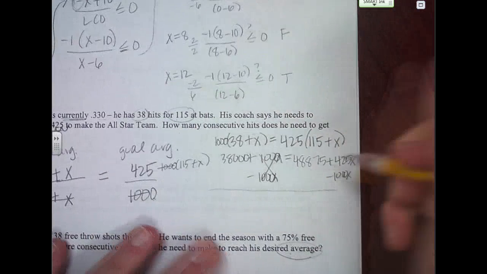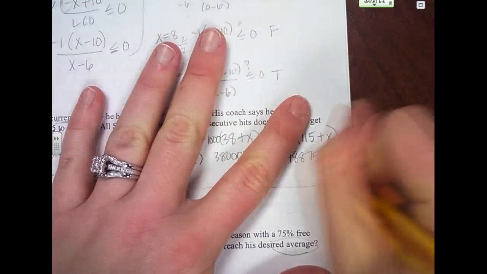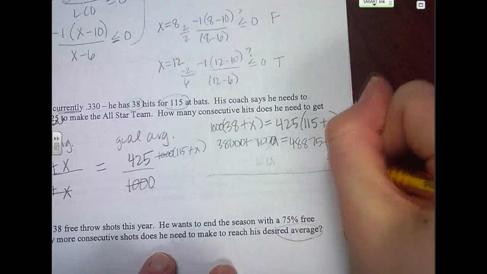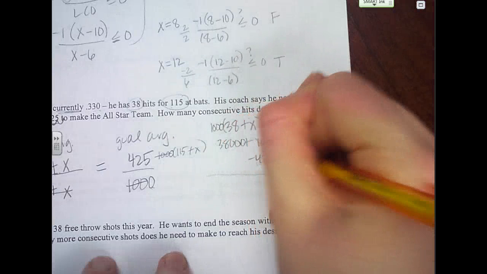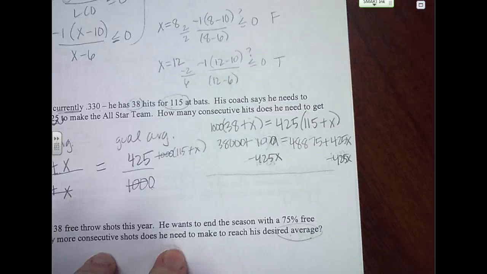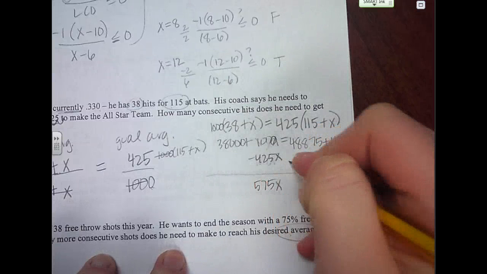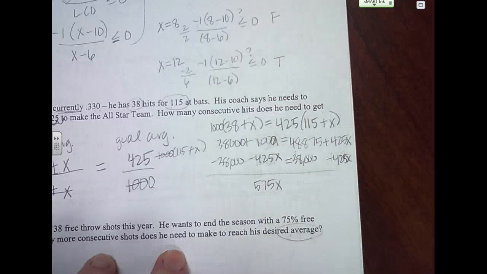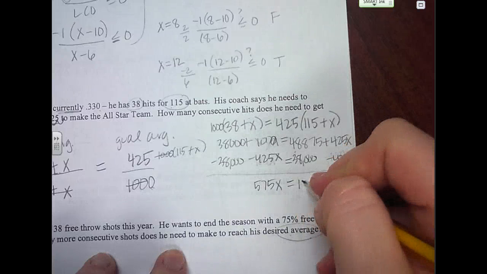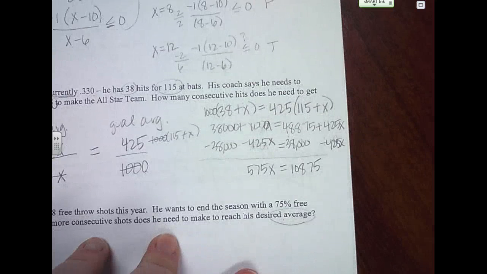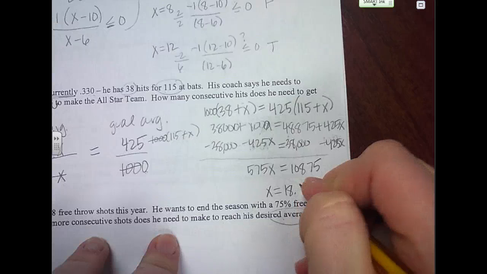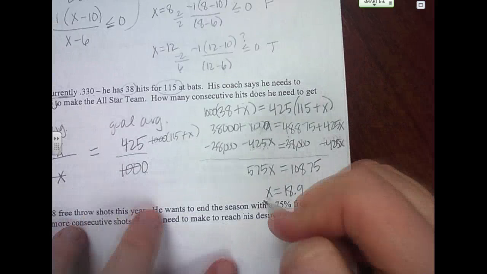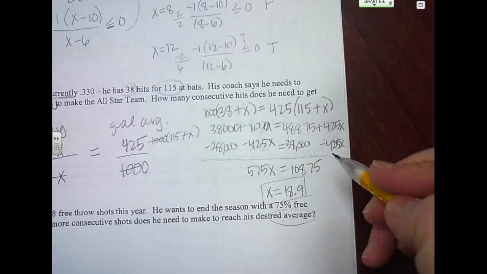Okay, so if I subtract now, I'm going to subtract the other way. So I'm going to subtract 425x right over here. So 1,000 minus 425 is 575x. And I'm going to subtract the 38,000 to this side. So 48,875 minus 38,000 is equal to 10,875, and we would divide that by 575 to get x. So x equals 18.9. So he needs about 19 more hits in order to reach that average of .425.